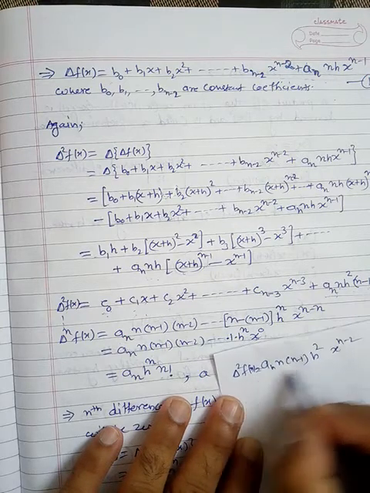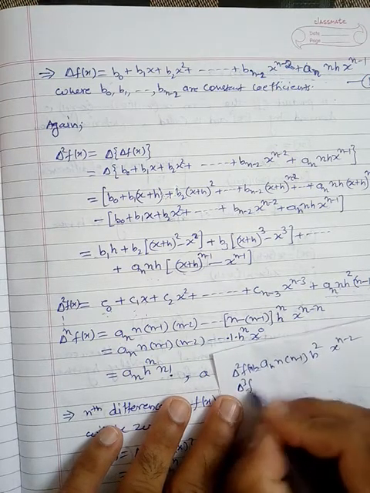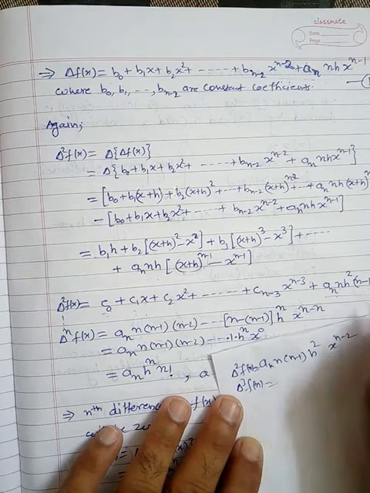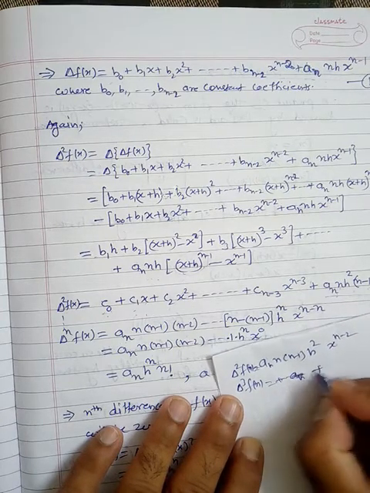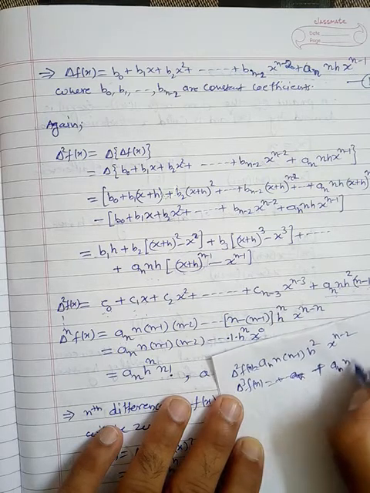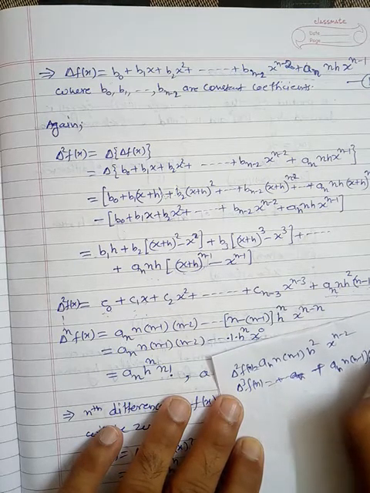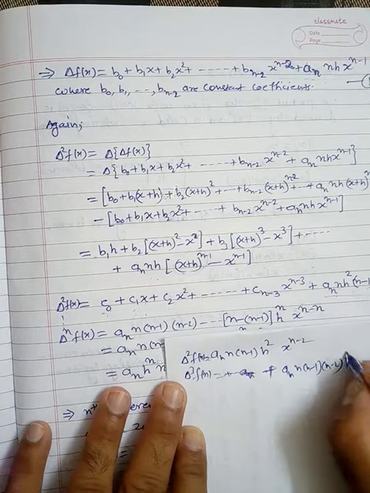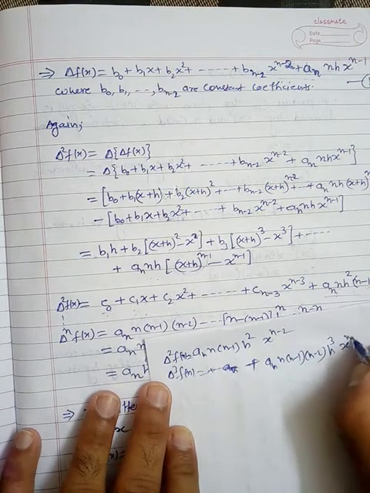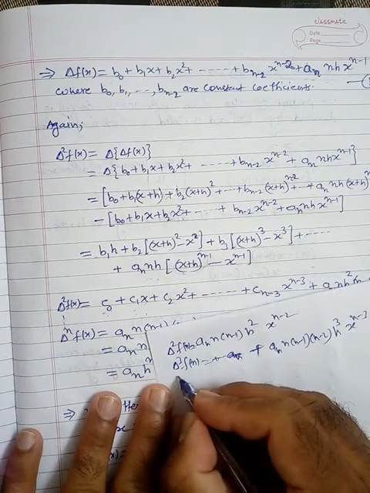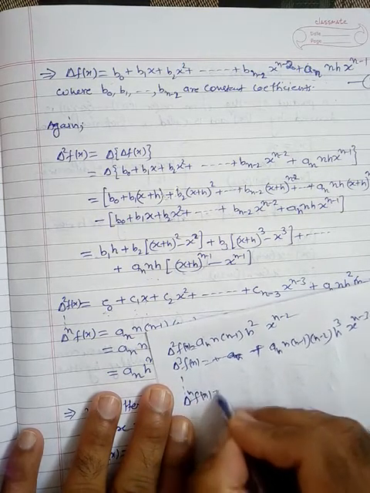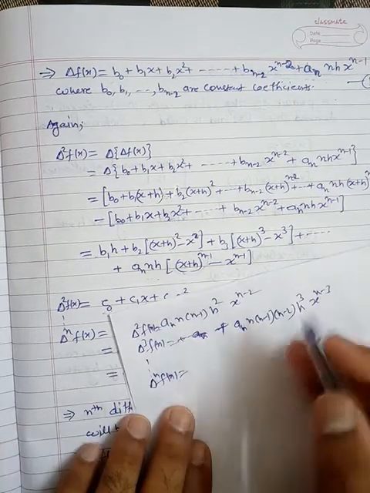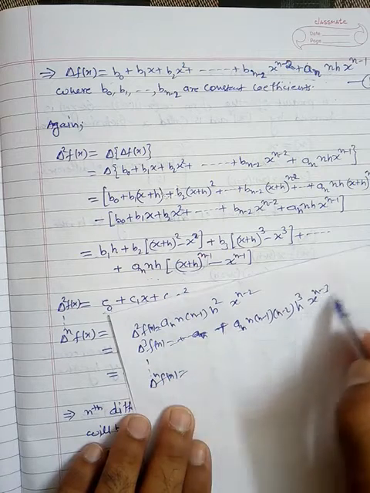Last term, only the last term. Similarly, after the third difference, the last term will be this: n(n minus 1)(n minus 2) h raised to the power 3 x raised to the power n minus 3. Fine. And similarly for the nth difference, the other terms will be cancelled out, and only the last term will remain.